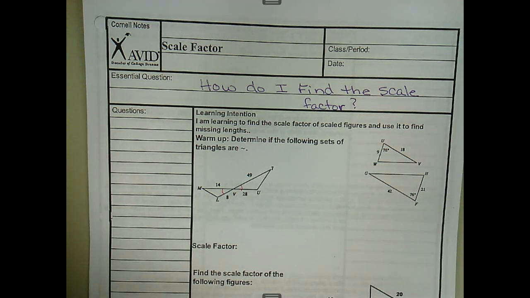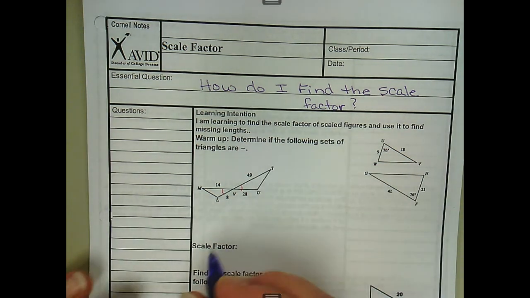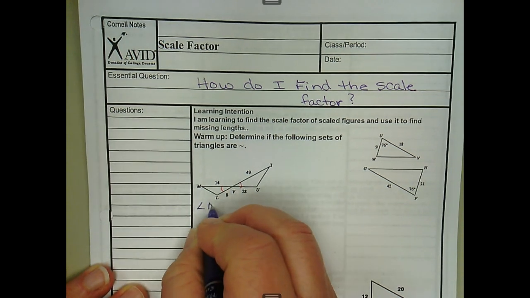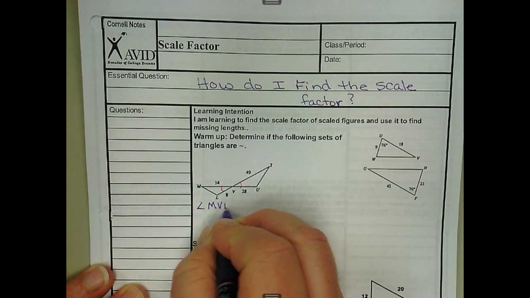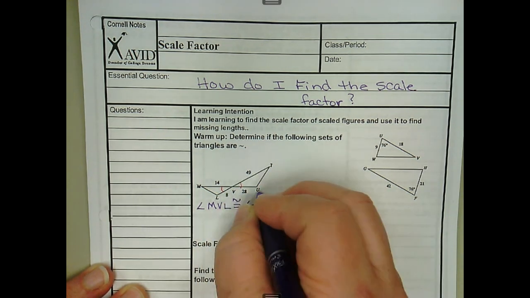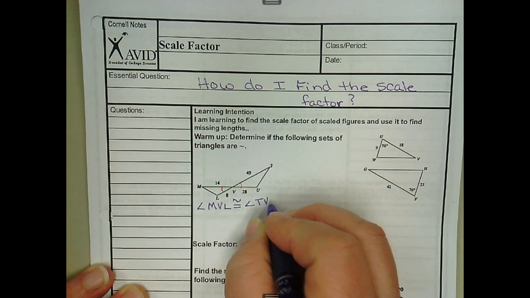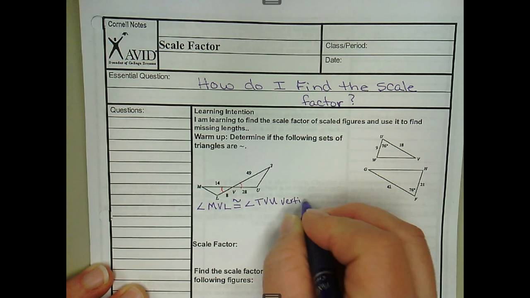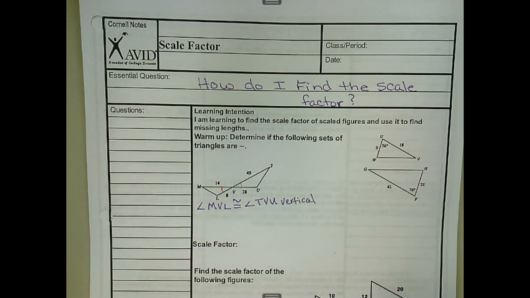These two angles are what kind of angles? Vertical angles. Angle MVL is congruent to angle TVU, vertical angles. Okay, now we've found that we've got vertical angles.